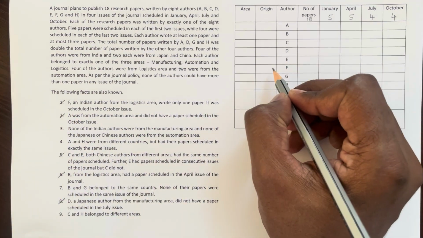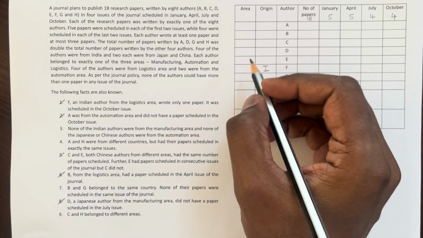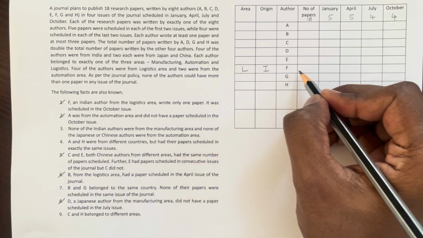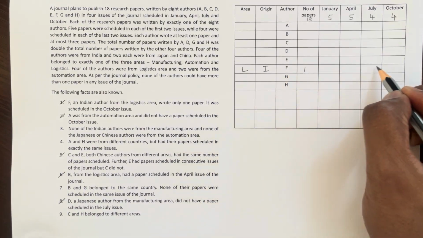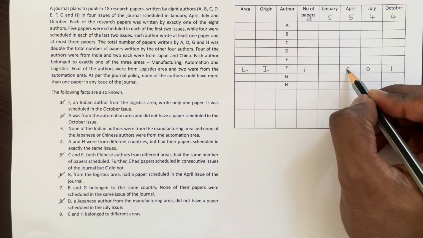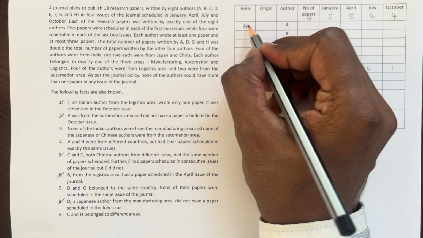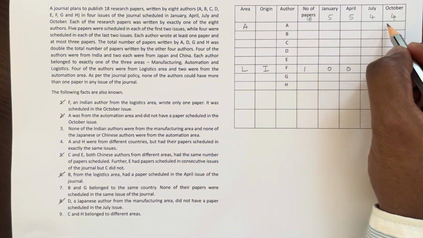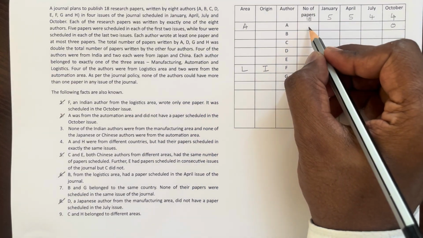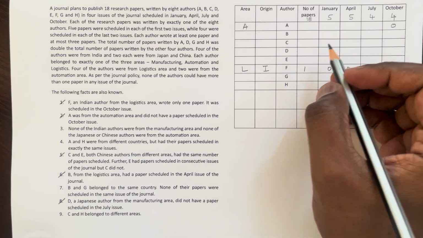F is an Indian author from logistics area, wrote only one paper and it was published in October. So all other issues it will be 0. Second, A was from automation area and did not have a paper scheduled in October. We don't know about the total number of papers and in which issues they are published.